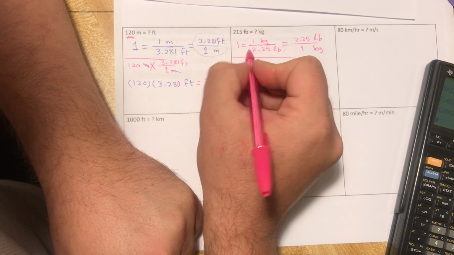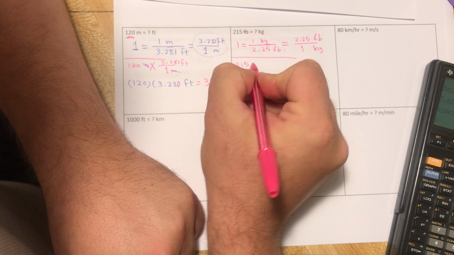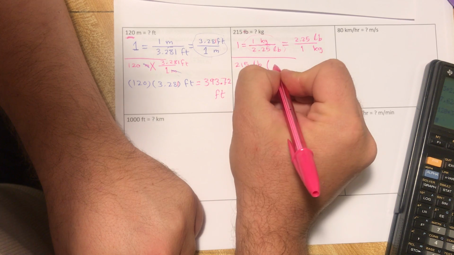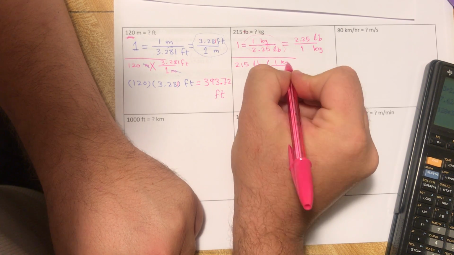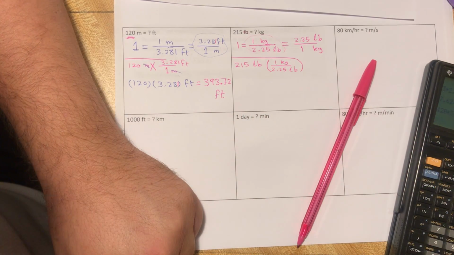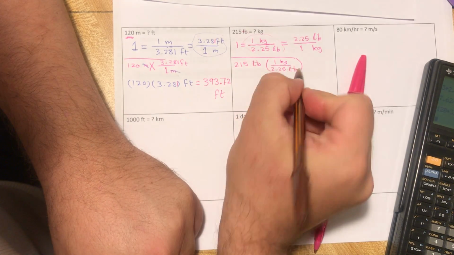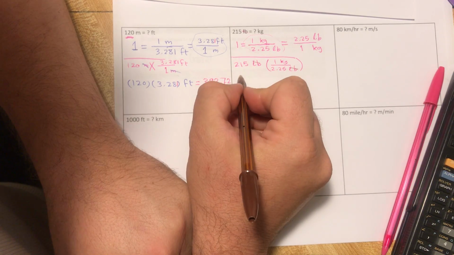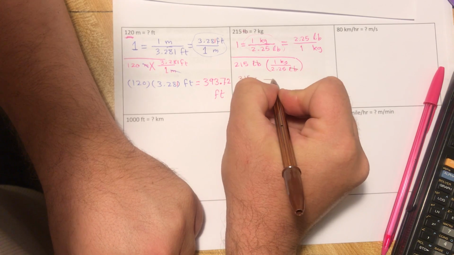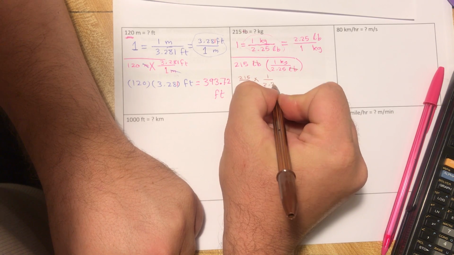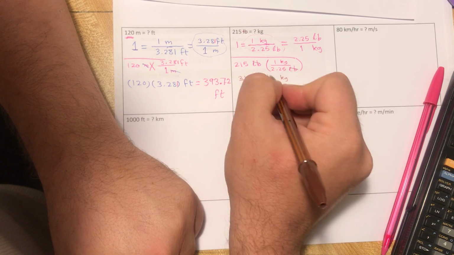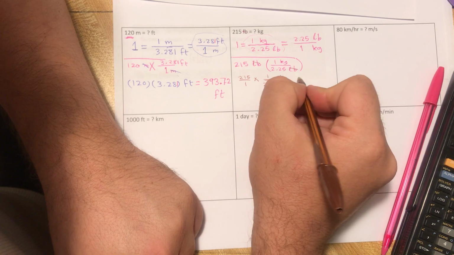I just need to multiply by 1: 215 pounds multiplied by 1 kilogram over 2.25 pounds. Easily now I can cancel the pounds, and I have 215 over 1 multiplied by 1 over 2.25 kilograms in the denominator.